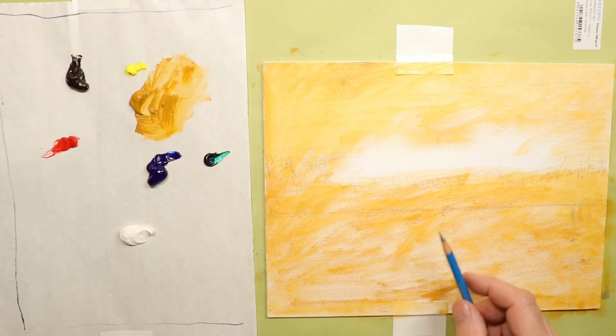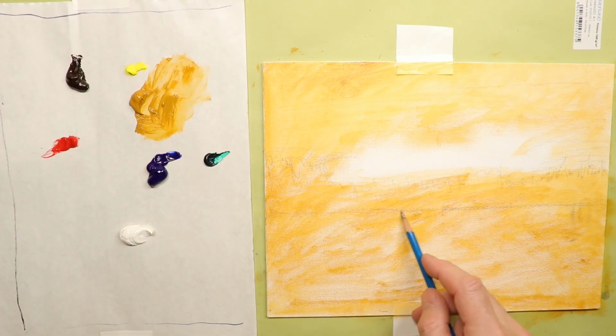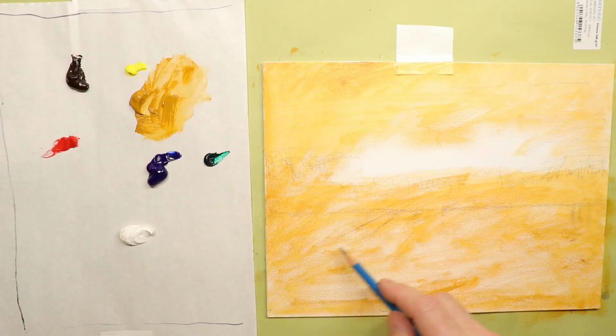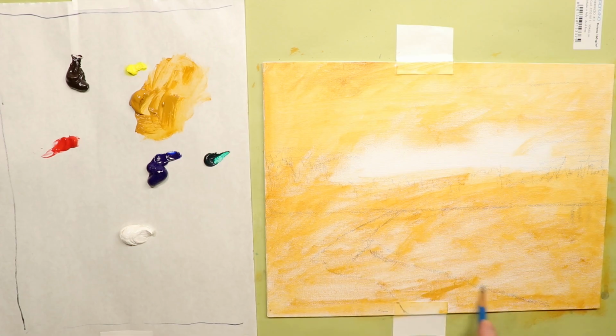And then again, we're going to have that road that goes over here, and then it widens out here, like that. I think that's going to look good.